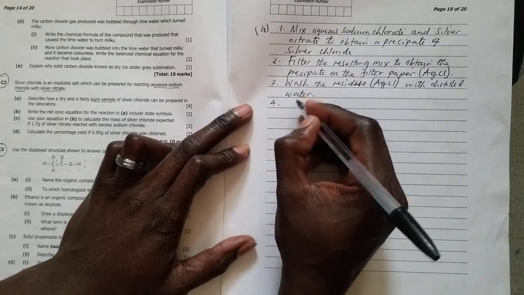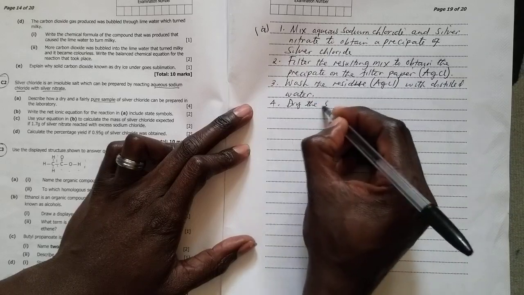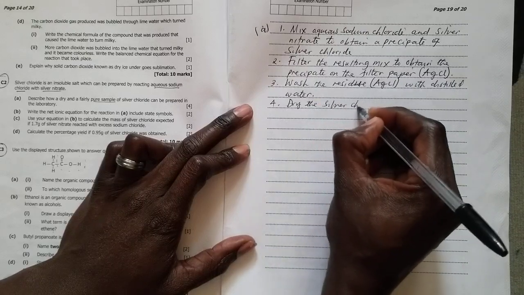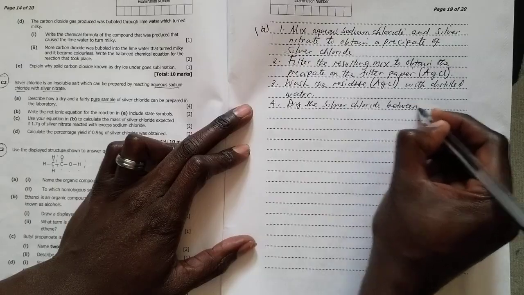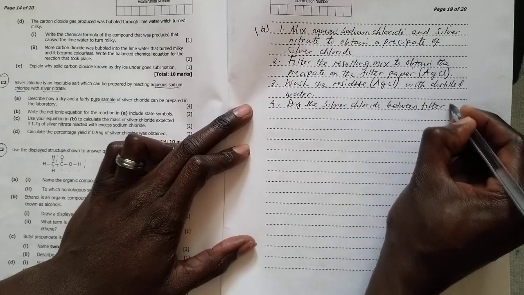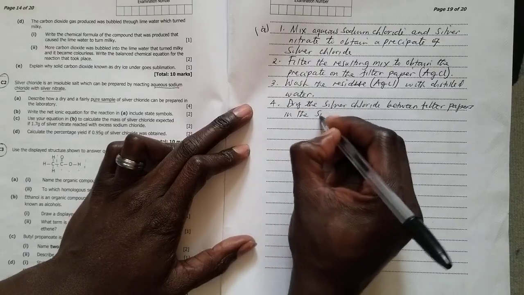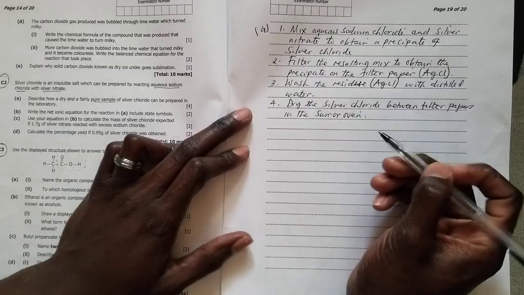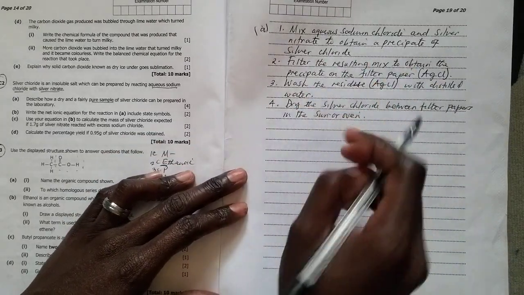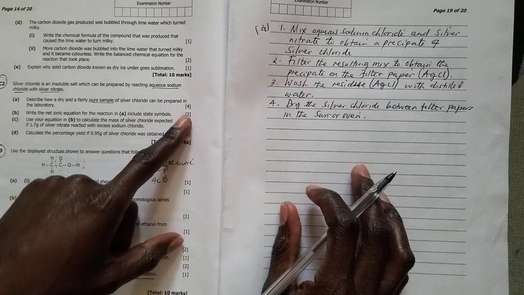Then we can simply say dry the silver chloride between filter papers in the sun, or you can use an oven, or you can simply use a desiccator, something that can help to dry it out. So this is what they wanted you to do, and hence you earn yourself the 4 marks.